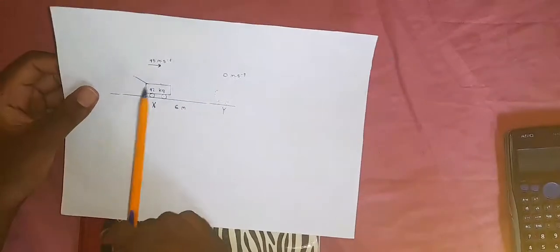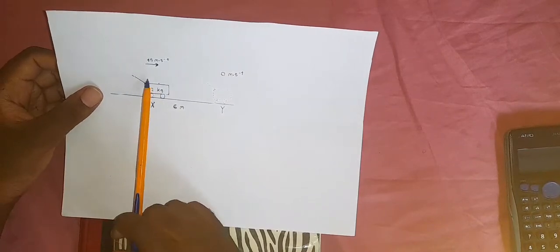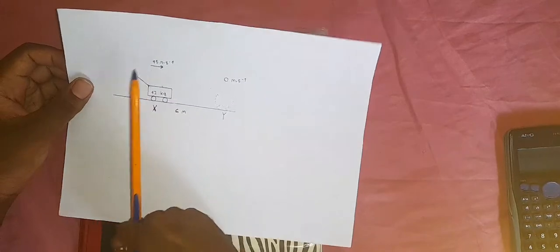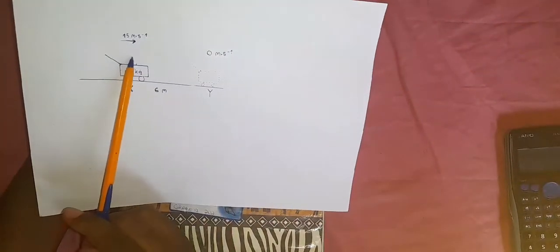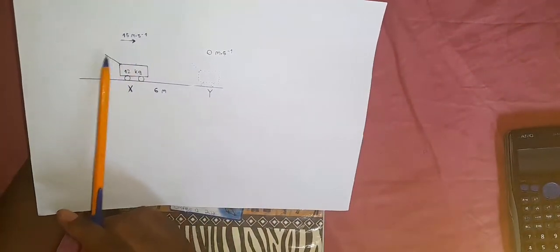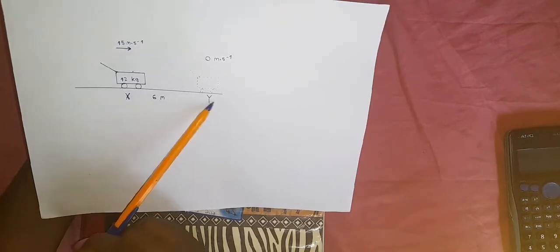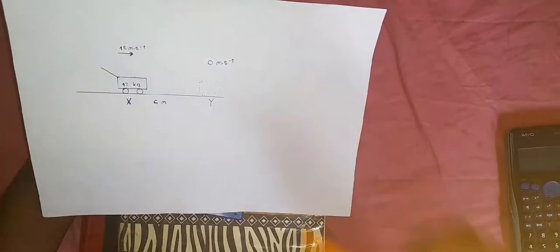Let's say here we have a trolley of mass 12 kilograms, and this trolley is moving to the right with a velocity of 15 meters per second. It moves from point X to point Y, which are 6 meters apart, and it stops at point Y.